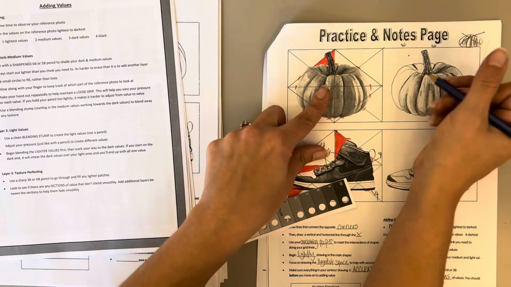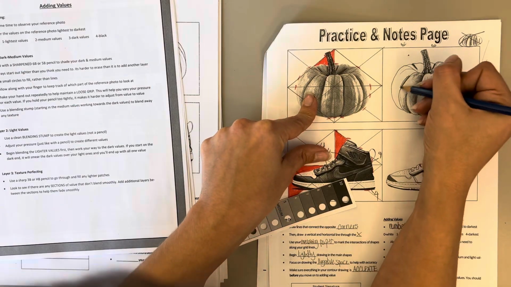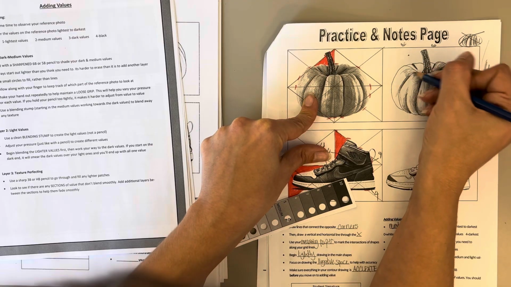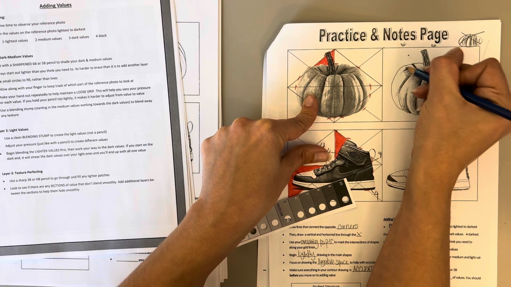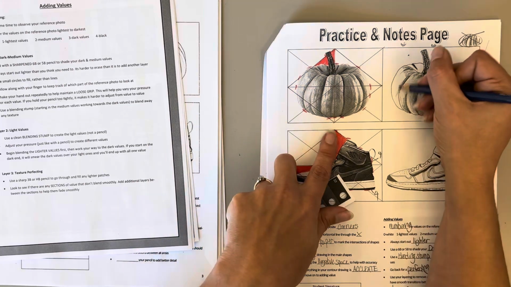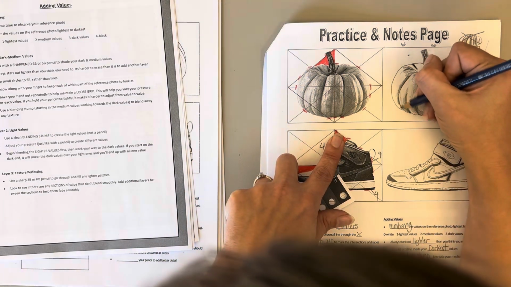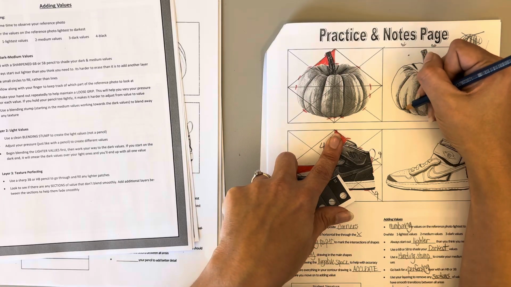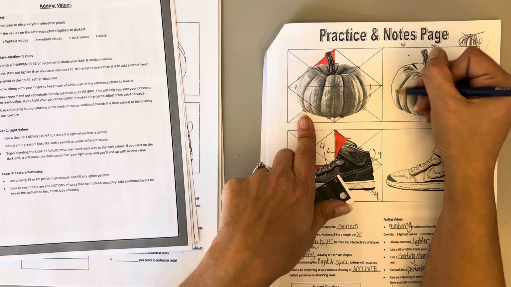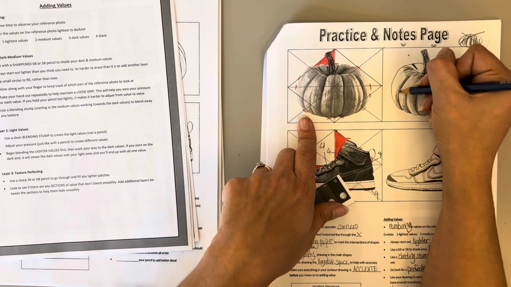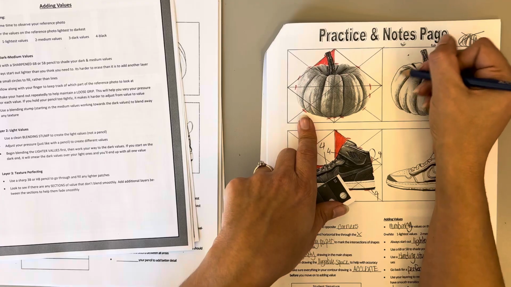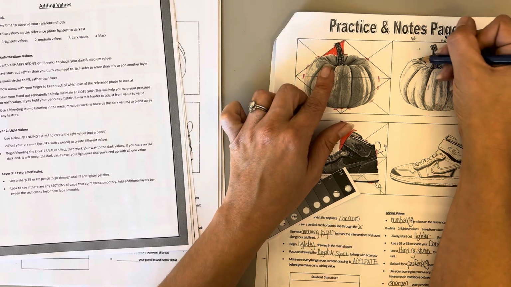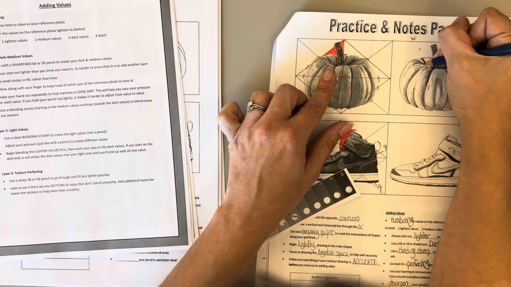All right, now we are continuing. We've got a little bit of gray before the highlight on this one, and it's kind of like a rectangular shape going around the curve of the pumpkin. So I'm going to continue that, and we've got this wrapping all the way down. It's fairly dark at the bottom. And then we're going to fade and press lighter by adjusting the pressure of our hands. Now we're going to add just a smidge of value on the other side of that. And our last sections are just these behind where it's dipping down for the stem.